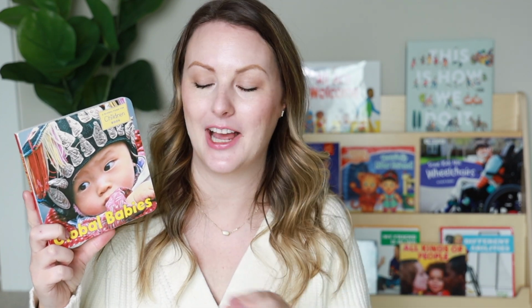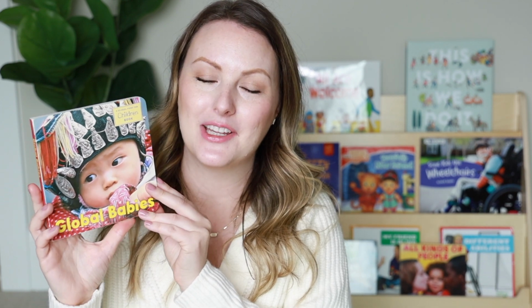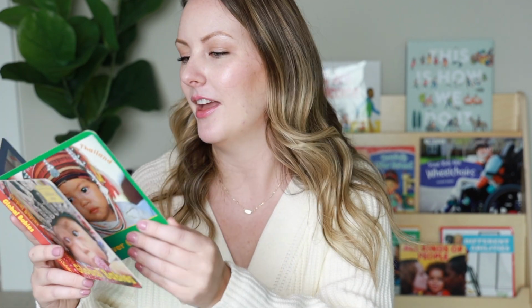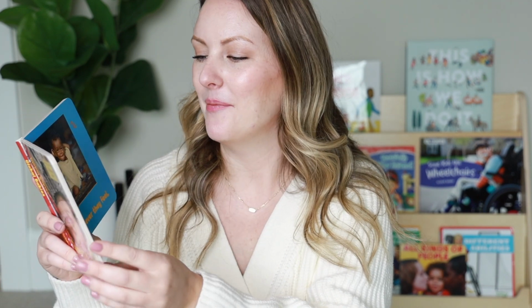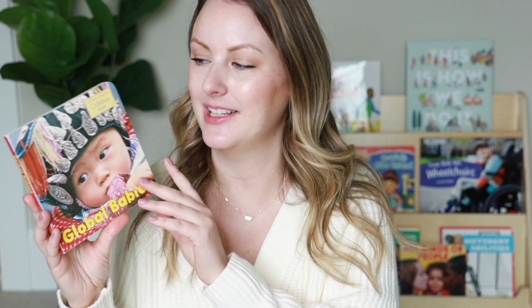I'm going to start off with Global Babies. This is my favorite book for infants. I'm always buying this book to give out to anyone who just had a baby. Babies love looking at faces, and this Global Babies book is a great way to start showing your baby different baby faces. This book has babies from all over the world: Guatemala, Thailand, Greenland, the US, India, and this has been a favorite book for both of my kids when they were babies, and even today they enjoy looking at the different babies in this book.